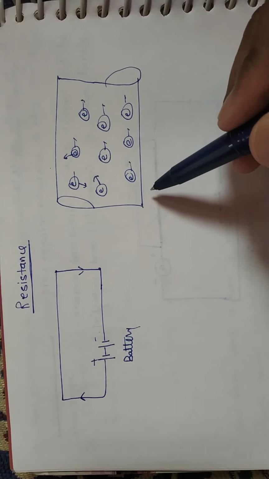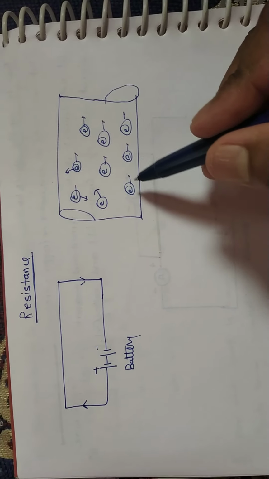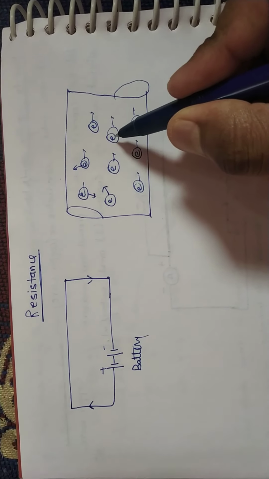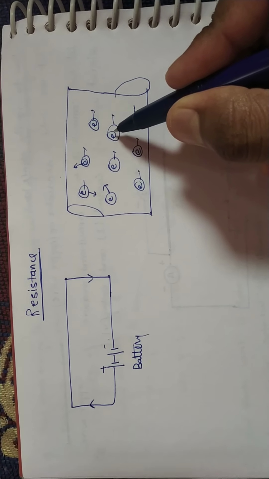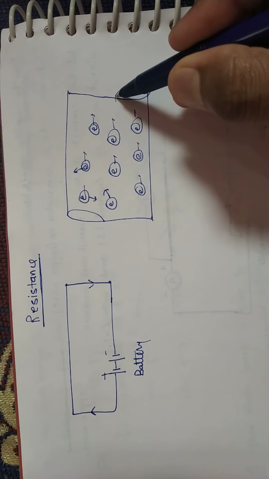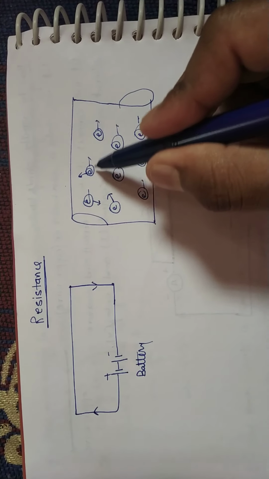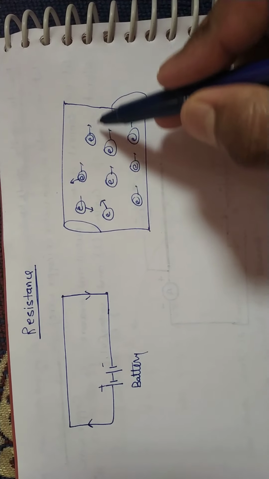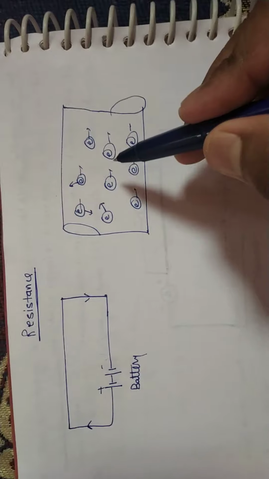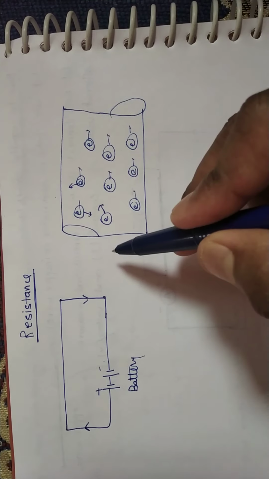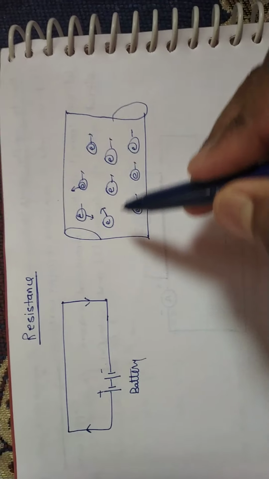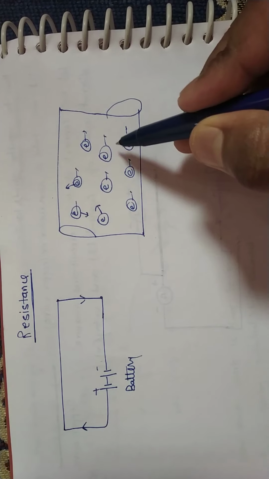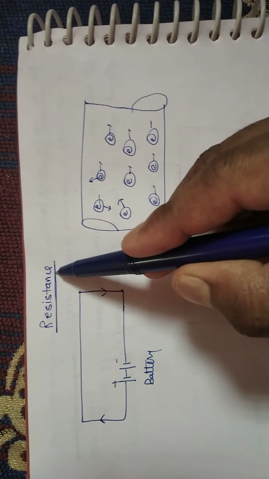But now consider the reality. There will be trillions of electrons, so definitely there are chances they will be colliding with each other. Means these two electrons can collide, and what will happen after the collision? Their speed will be slow. Again it will gain energy and again move. The same will happen to the other electrons. They will collide and their energy will be lost, and again they will start to move. Due to these reasons, their rate of flow will be slow. And we know rate of flow of charges is called current. So current will become slow. So this thing, due to the collision of electrons, losing of energy and losing of speed, gives a new term to us. This is called resistance.